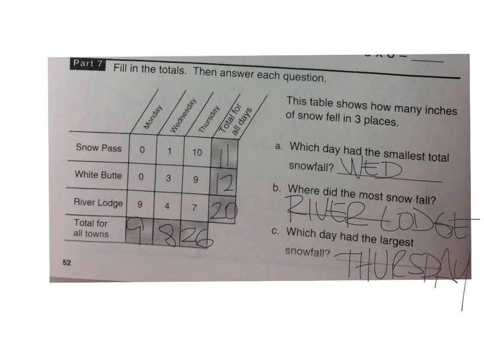Okay, so once this is done and you've made your corrections, this is the end of the homework. So show a teacher that you're done and then go on to the next video, which is the lesson 30 lesson that'll walk you all the way through it.